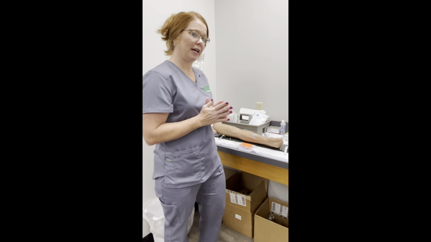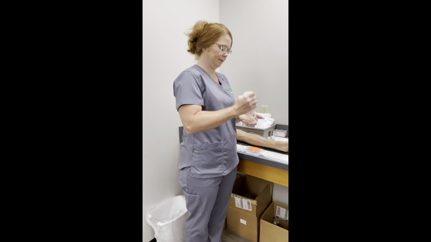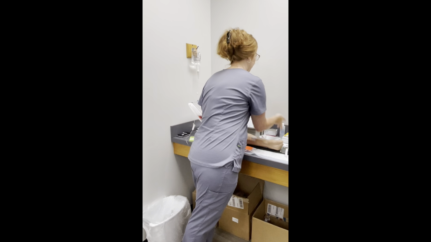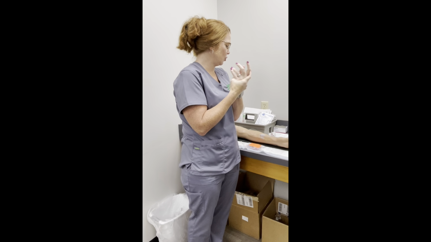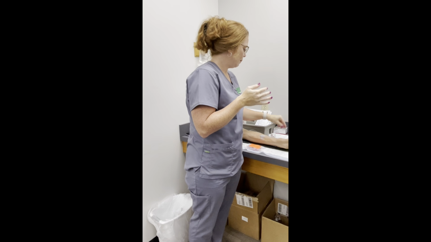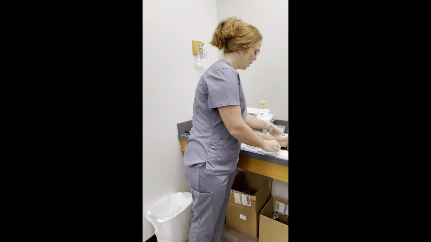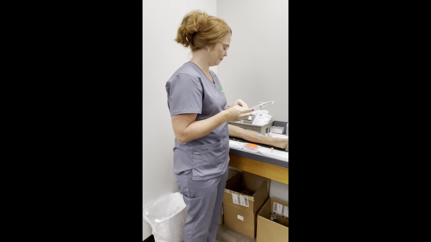Now I'm ready to prepare my medications. So I'm going to wash my hands. With your IV push, you want to make sure that you pull the correct size syringe for the medication. Because we are pulling the whole 1 milliliter from this vial, the smaller 3 milliliter syringe would be appropriate.